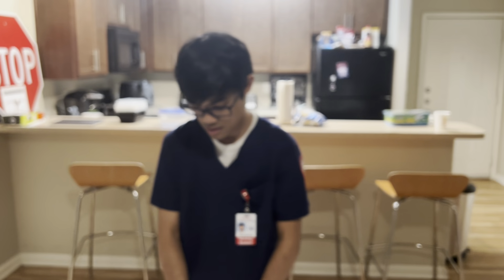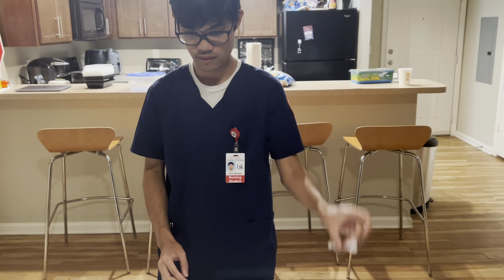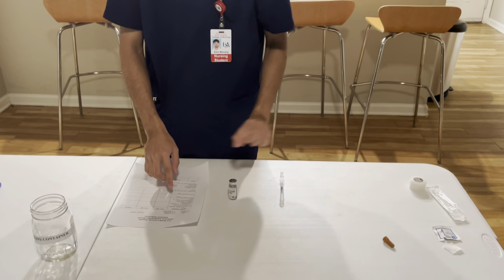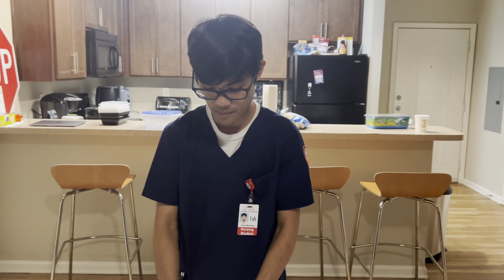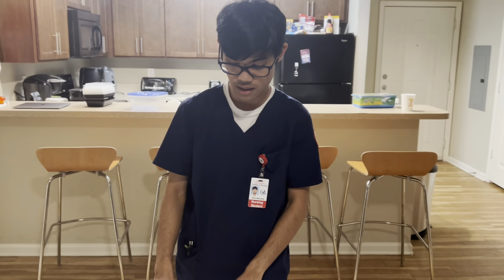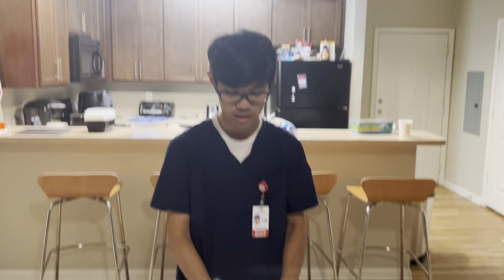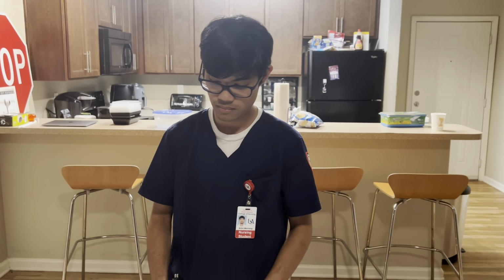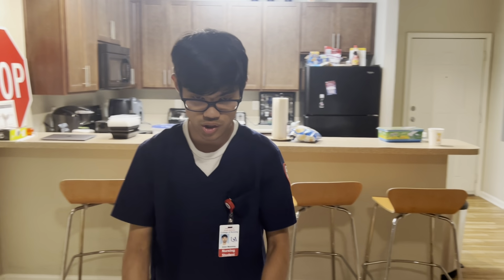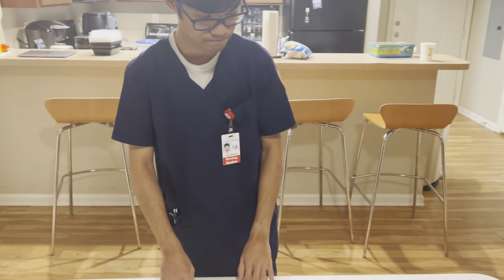Note the right route, which is subcutaneous, for which I would be using a TB syringe. And for the right time, which is every 12 hours. This is the first time I'd be administering this, so it'd be within that ordered time. Right indication, again, heparin is an anticoagulant, so I would be administering this medication to prevent blood clots. And right documentation, just make sure I have the legality to administer this medication.